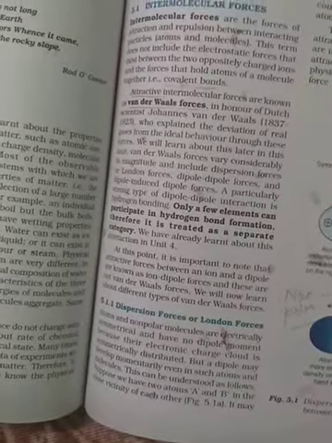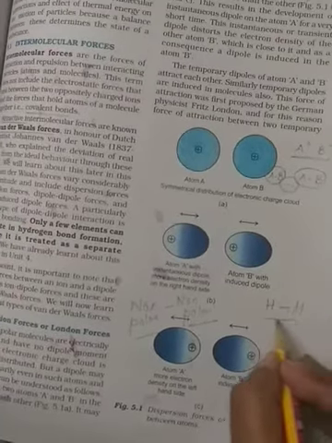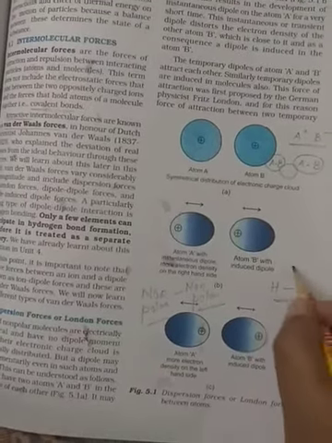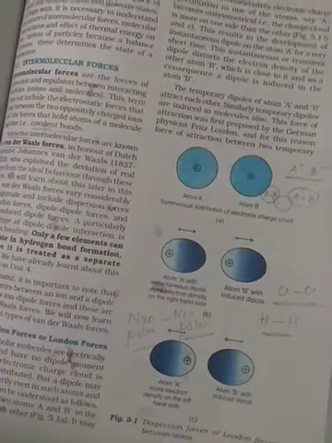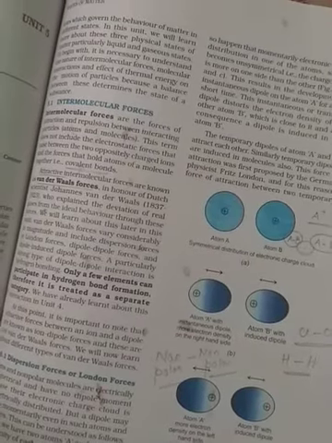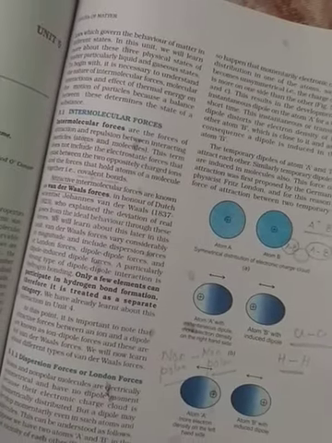Here, if it is hydrogen, hydrogen, it is symmetrically distributed in between. Or in case of Cl, Cl also, it is symmetrically distributed. There is no plus or minus existing over here. But dipole is developed momentarily even in such atoms or molecules. How could we explain this?